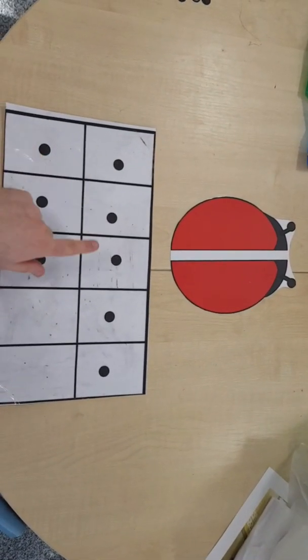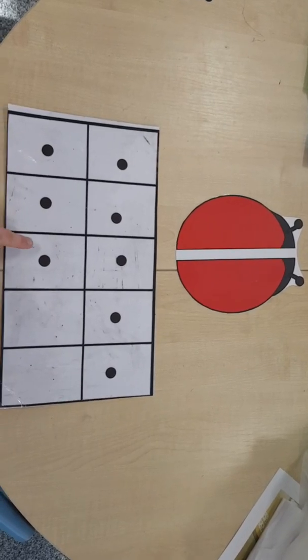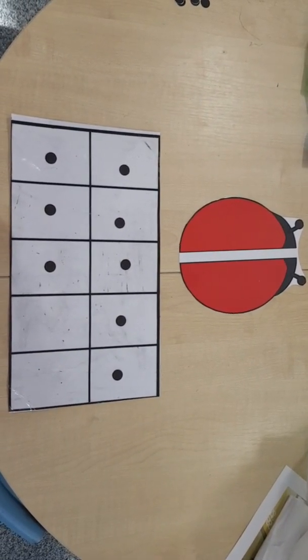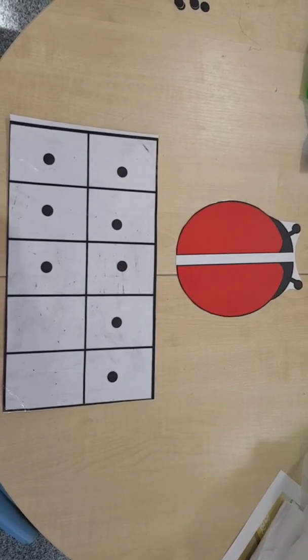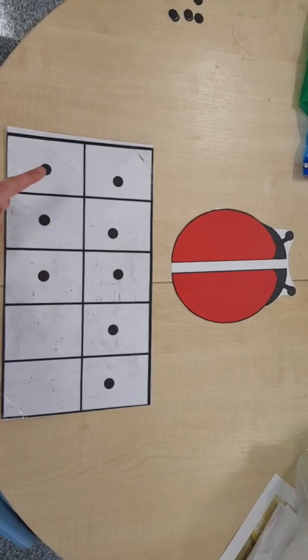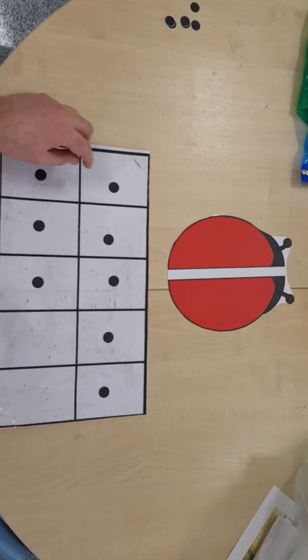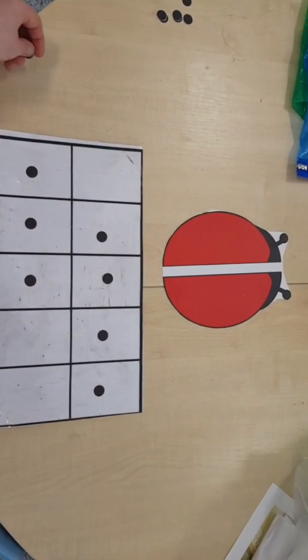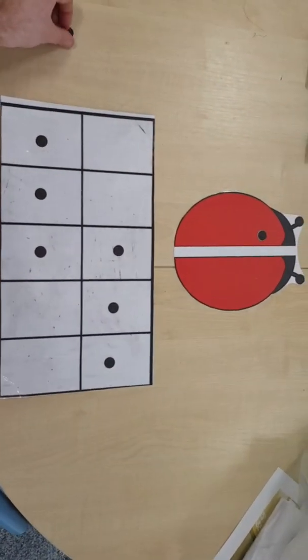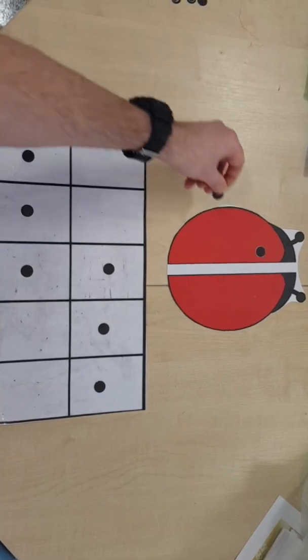Okay, so we have our 8 spots back on our tens frame, so we make sure we haven't lost any on the way. And now we're going to think of another way that we can have our spots on our ladybird. So we've had 7 and 1, and we've had 6 and 2. What do you think the next one might be? What do you think I'm thinking?